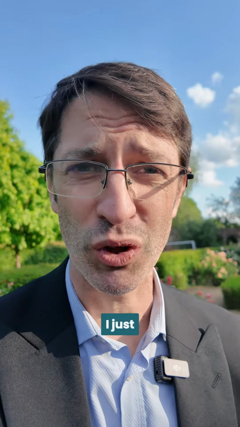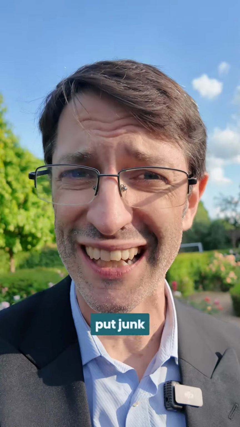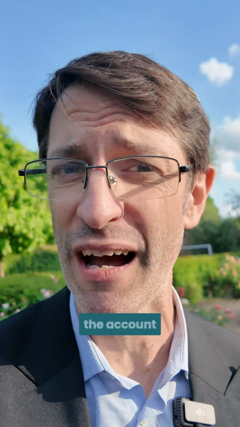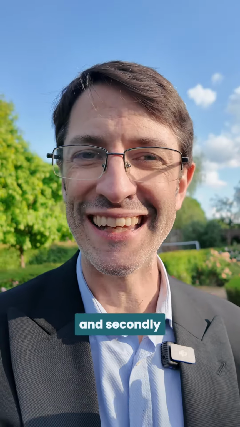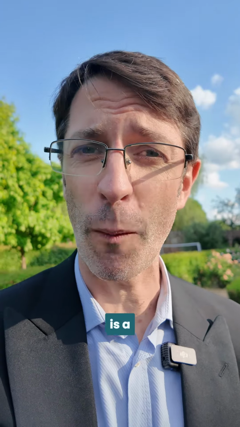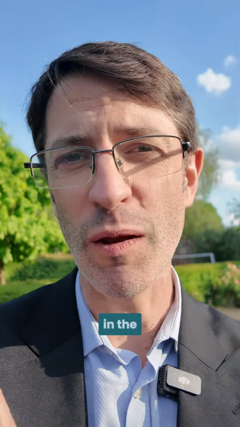So it's great for data quality as well, because if I've got it required on the account and the salesperson's going, I just want to create an opportunity, they're going to put junk in that field just to be able to create the account. Not good. And secondly, the adoption of the system is a lot better because it's asking for those fields later on in the process.